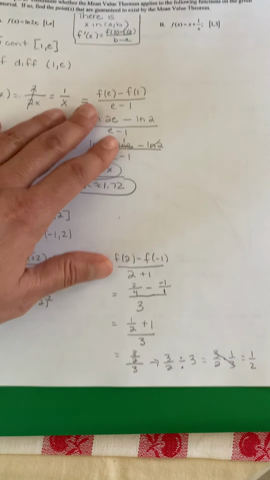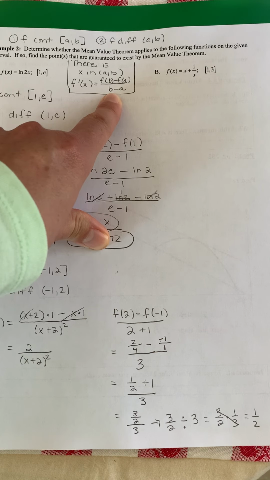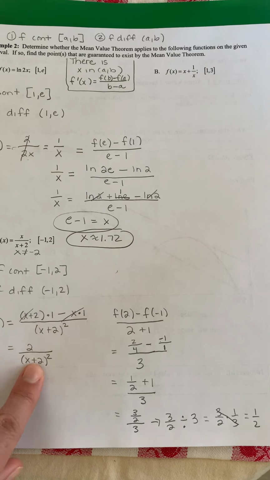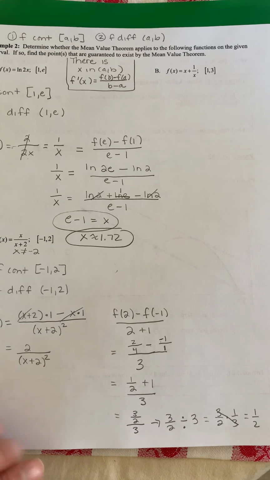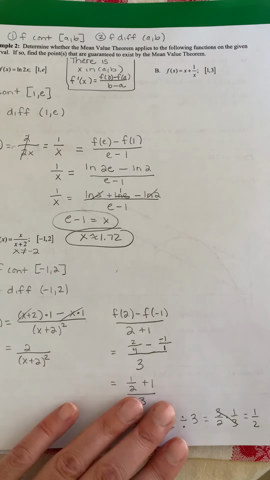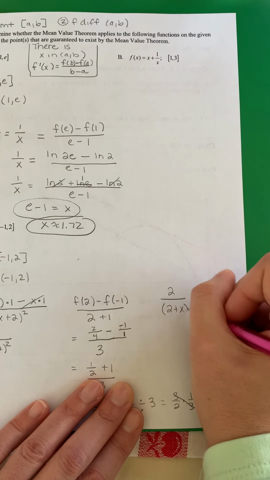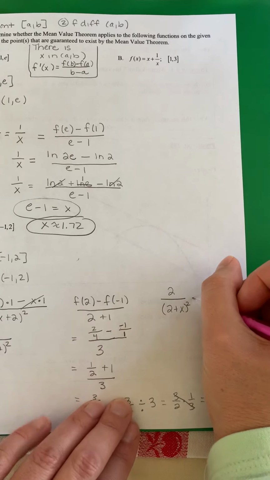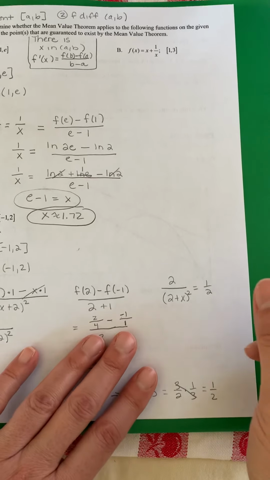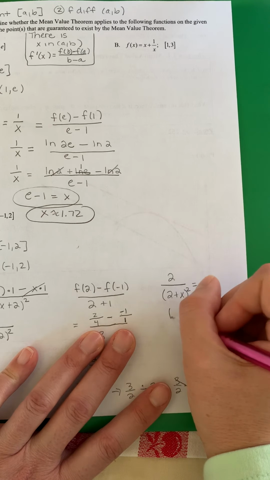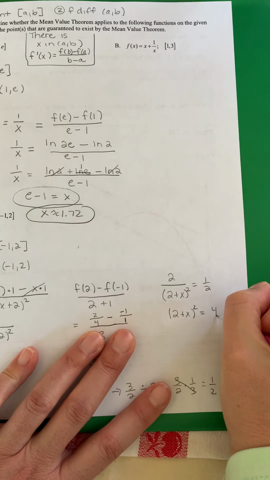Okay, all right, so remember where we're going with this. We want to set the derivative equal to the slope of the secant line. So we have our derivative and we have our slope of the secant line. So we're going to set those two expressions equal to each other. Okay, so I'm going to have 2 all over the quantity 2 plus x squared equal to 1/2. Okay, so if I go ahead and cross multiply here, I'm going to get 2 plus x, that quantity squared, is equal to 4.